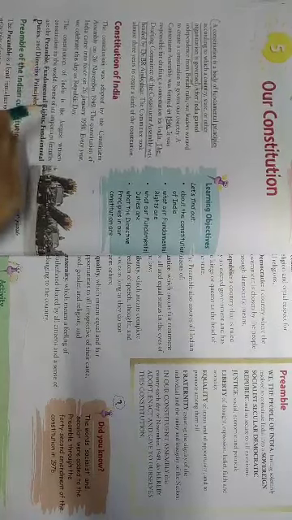The preamble, fundamental rights, fundamental duties, directive principles. You have to keep in your mind these features. These are very important: preamble, fundamental rights, fundamental duties, and directive principles. And we will come to know later on about the sources of these features, which have different sources.